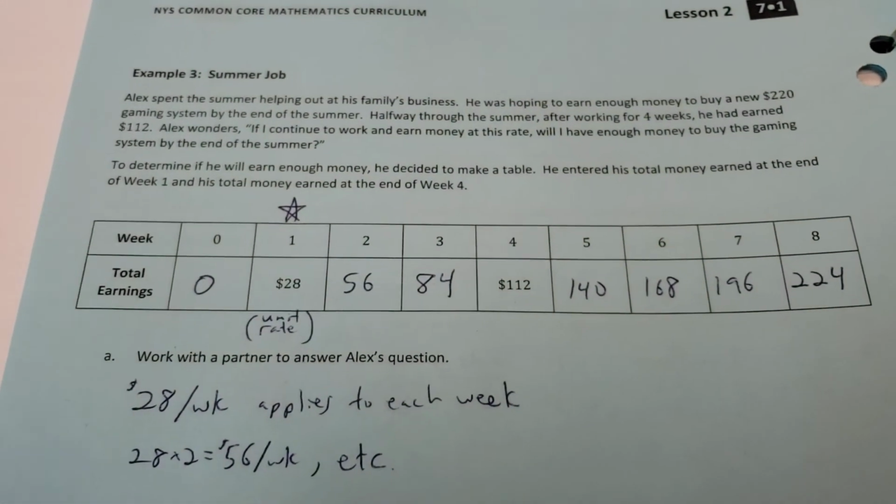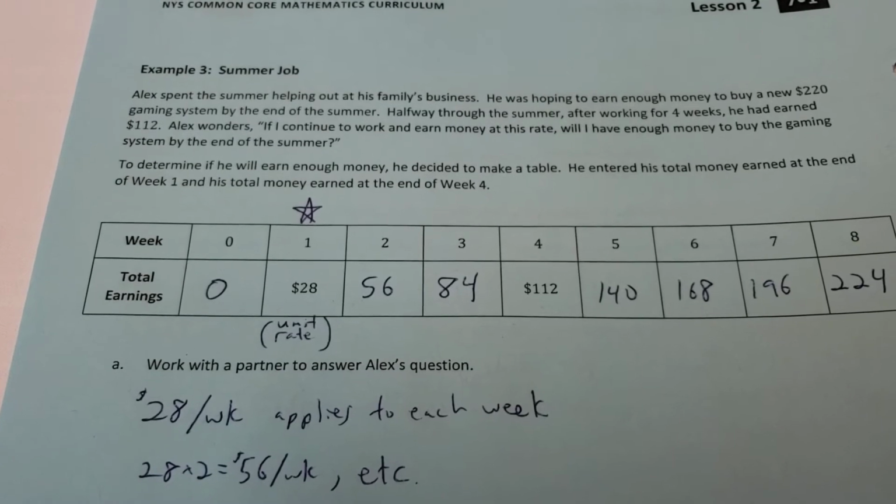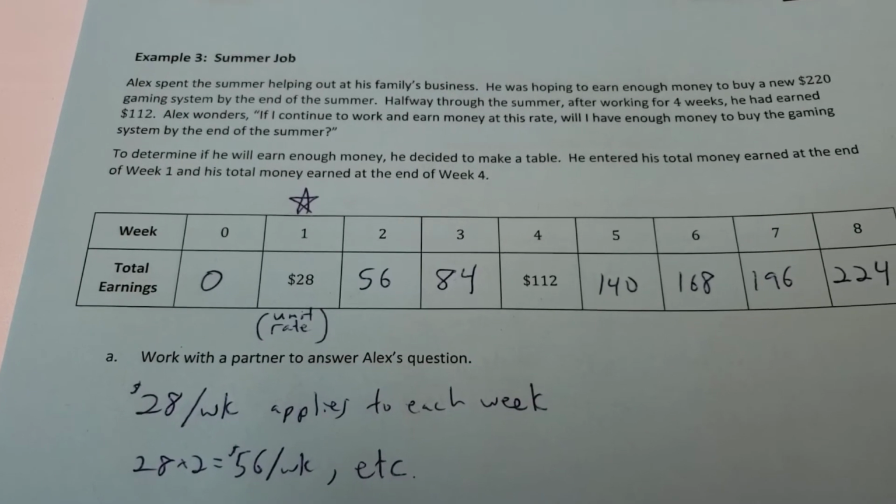Well, to determine if he'll have enough money, he decided to make a table. He entered his total money earned at the end of week 1 and entered his total money earned at the end of week 4.